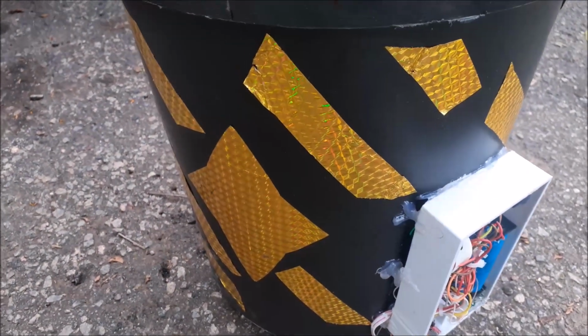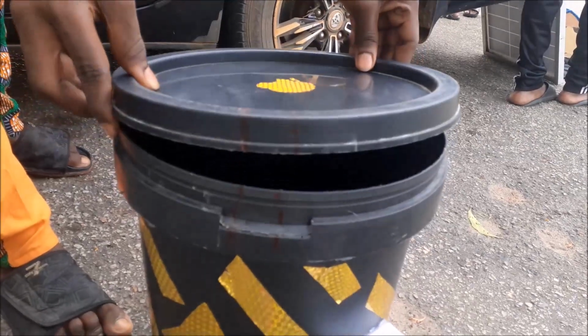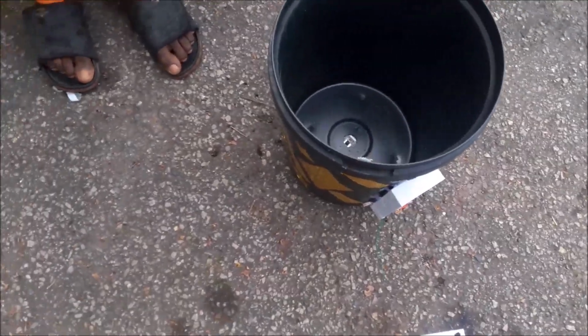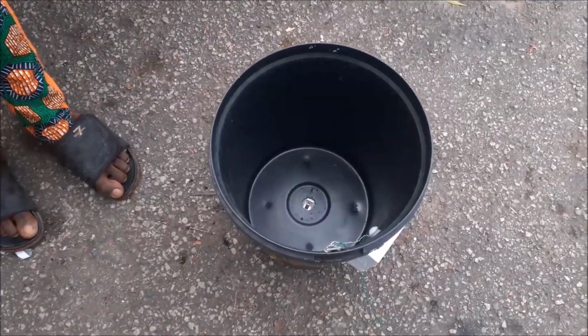The design, once armed, will wait for the lid to be opened. Once this is done illegally without the admin's authorization, it will trigger a call and an SMS sent to the admin's phone. The admin can then open his Telegram app to see the live view of who just entered the manhole.